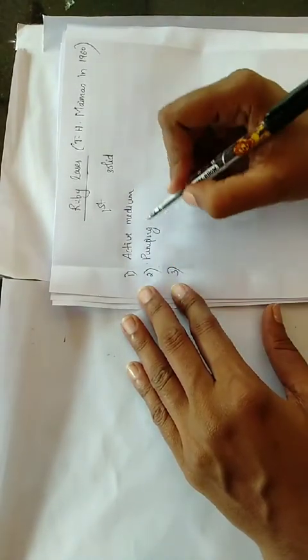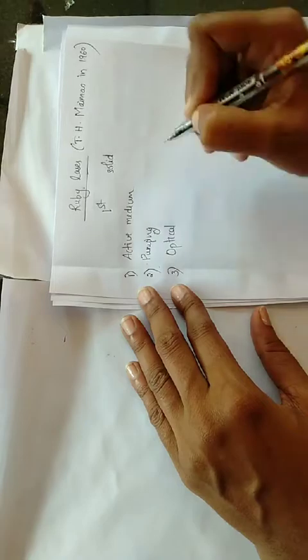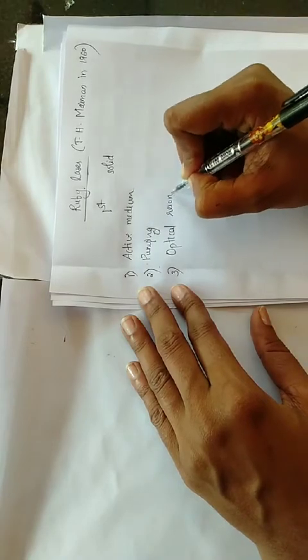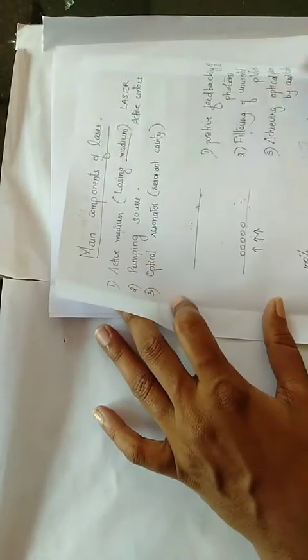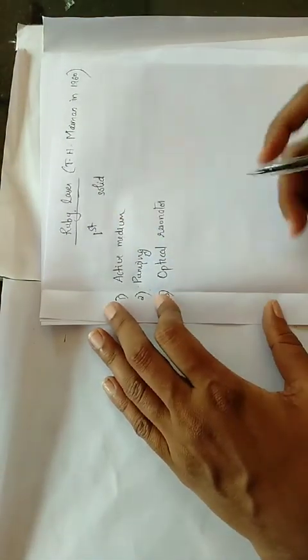That is specific case. What is the pumping method used in ruby laser? And how is the optical resonator working in ruby laser? That's all. That means this is the framework. For every laser you have to explain it in detail. So what is the active medium here?